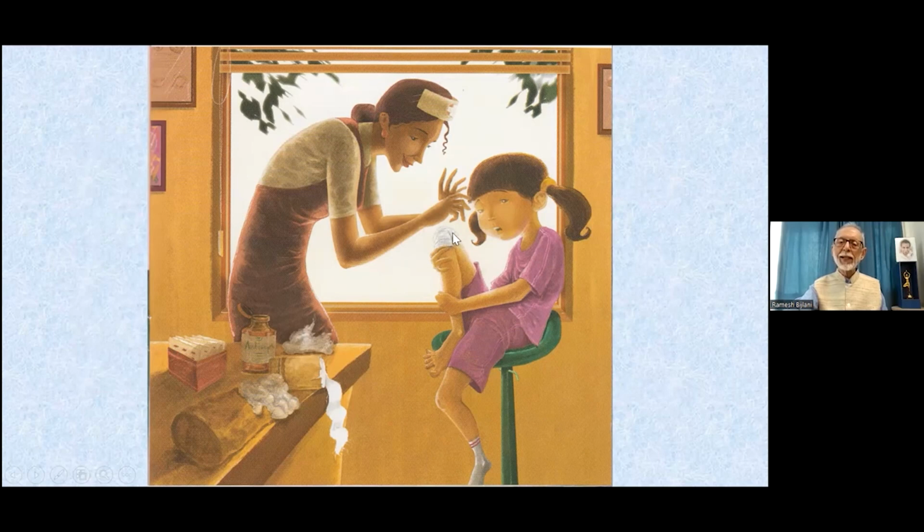And the child smiles and says, "Yes." So she says, "I kissed your hand and the pain has gone from the knee. Isn't it magic? अब तो जादू भी देख लिया, अब तो हंसो."